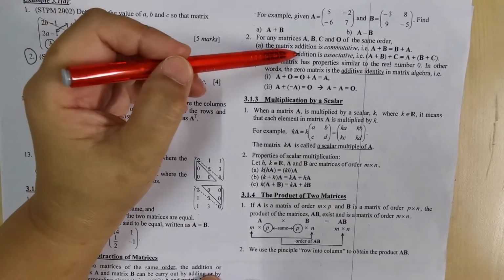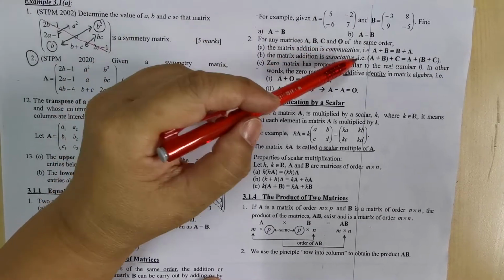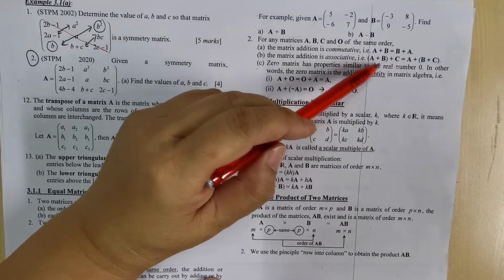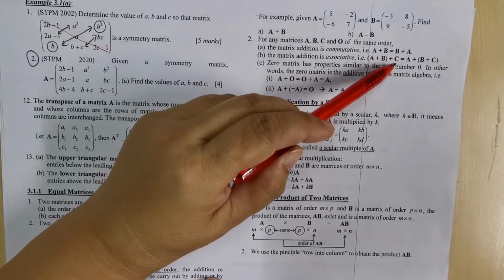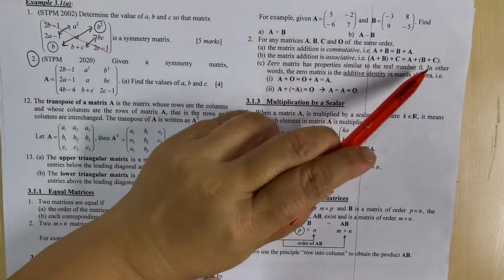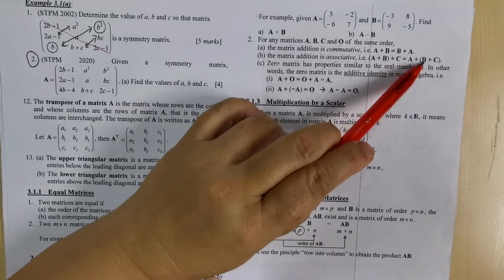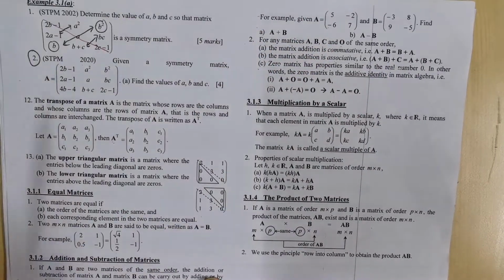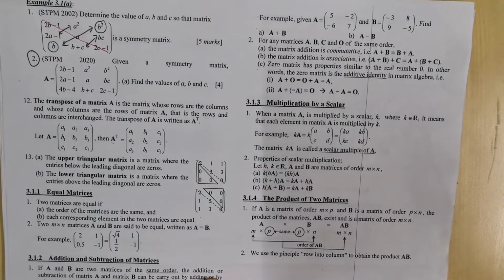And the matrix addition is associative. What is the meaning of associative? It is A plus B, then plus C. It means we add A plus B first, then we use this sum to add to C. Same as we add B and C first, and after adding B and C, then we add to A. They are the same. So we call it associative. Alright? And C.